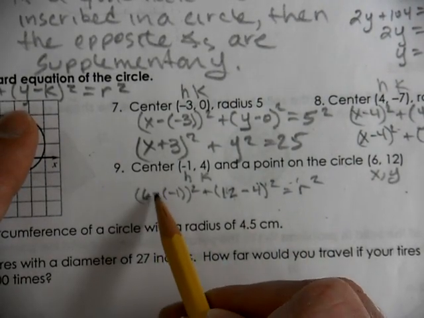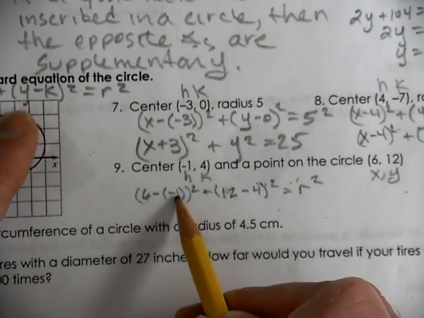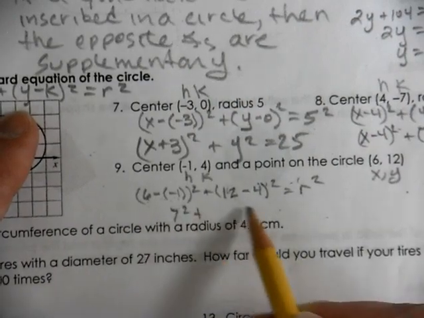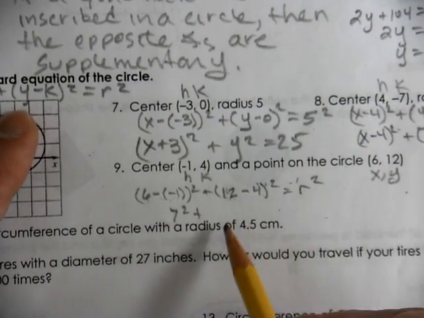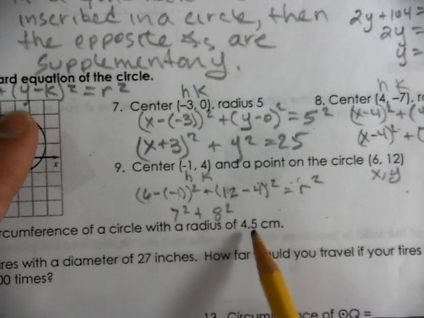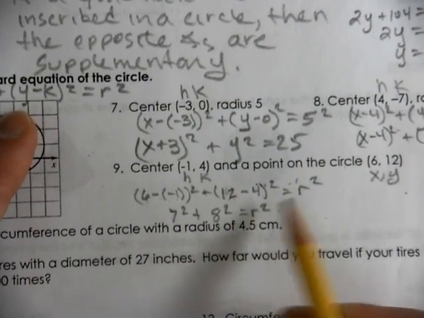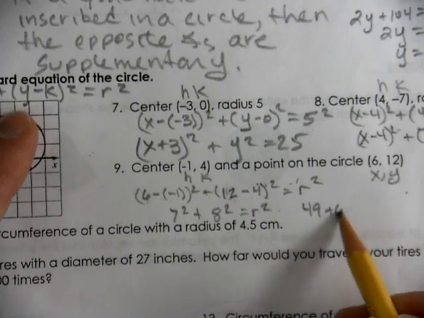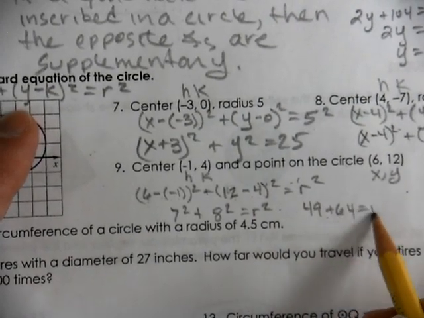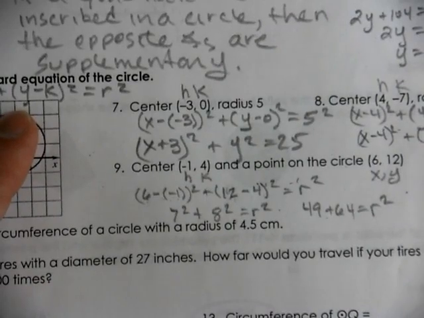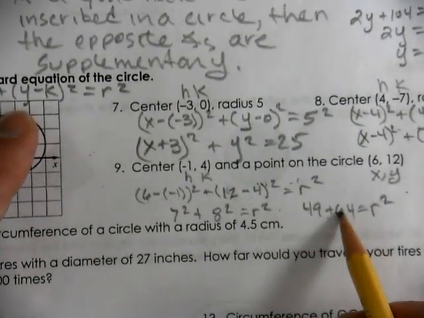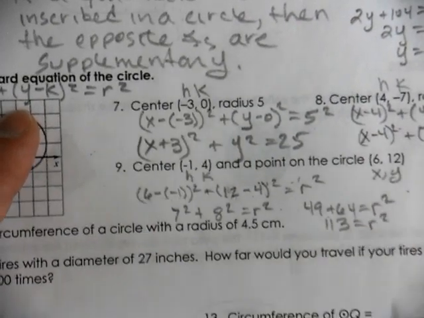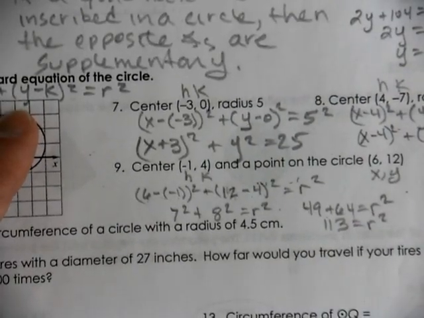So this is 6 minus a negative, which means 6 plus 1. So this is 7 squared. This is 12 minus 4, which is 8 squared. So that's going to be 49 and 64. That's going to be your r squared. So that's 113. That's r squared.